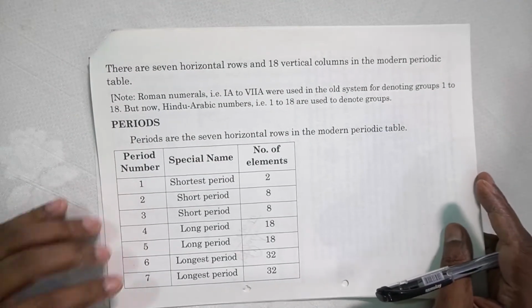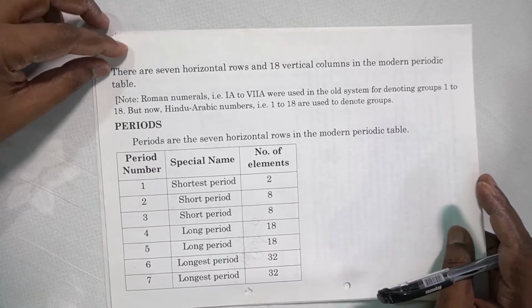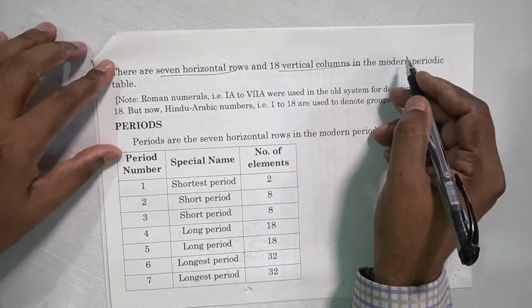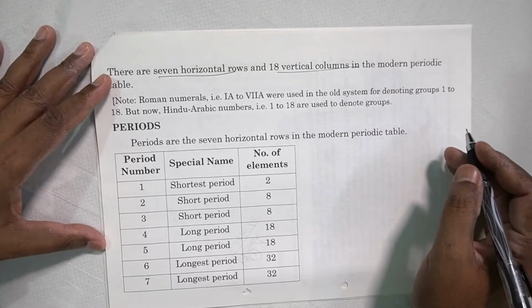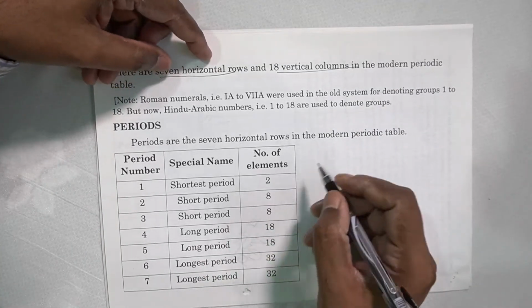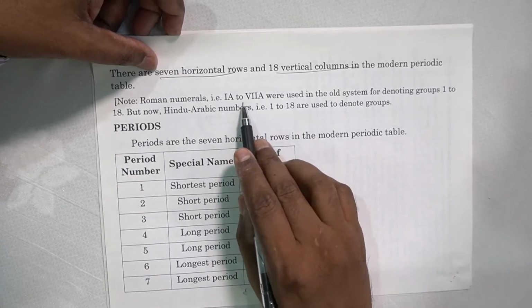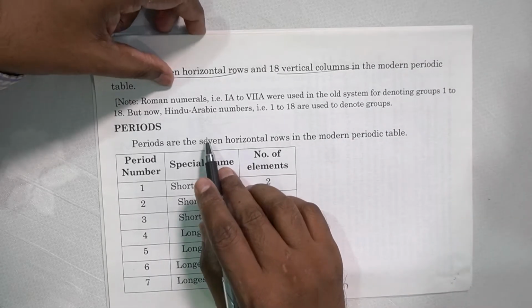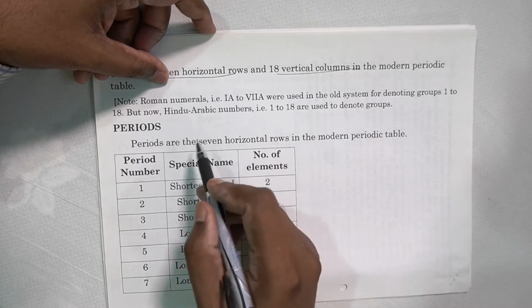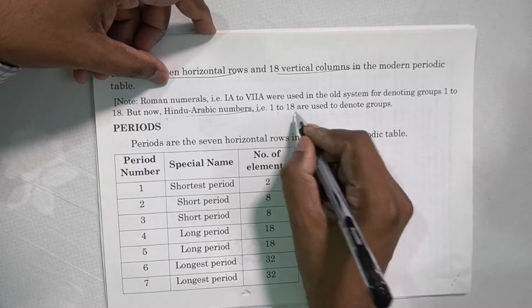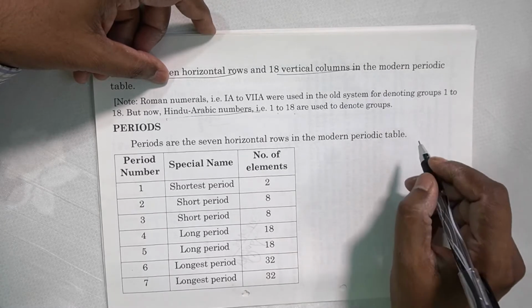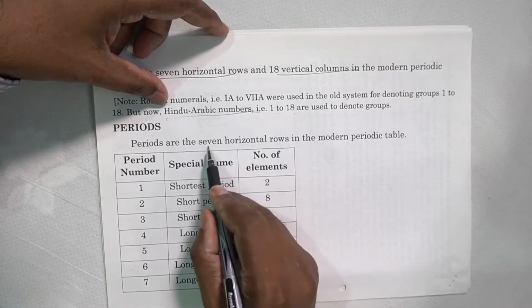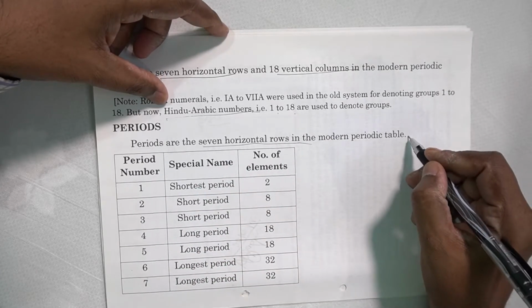Now in the modern periodic table, there are 7 horizontal rows and 18 vertical columns. As we know, the horizontal rows are periods. For the groups, the Roman numerals 1A to 7A were used in the old system, but now in the modern system, we have introduced Indo-Arabic numerals, that is numbers 1 to 18, to denote the groups. The 7 horizontal rows in the modern periodic table are known as periods.